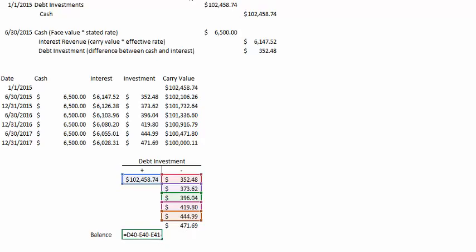The ending balance is 12 cents off because of rounding, but it's going to match pretty much what we're going to receive from the debtor for the return of the investment. So I'll just overwrite this one.